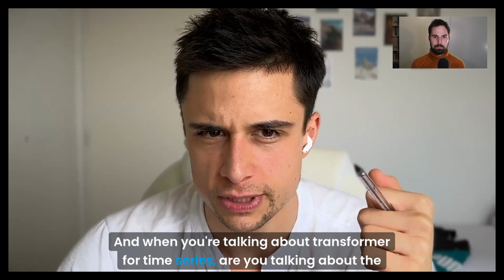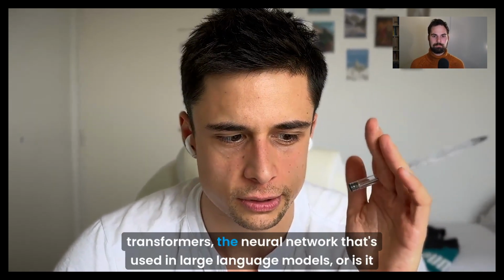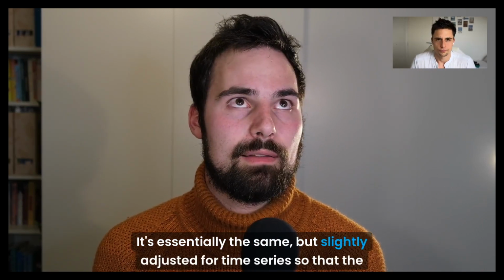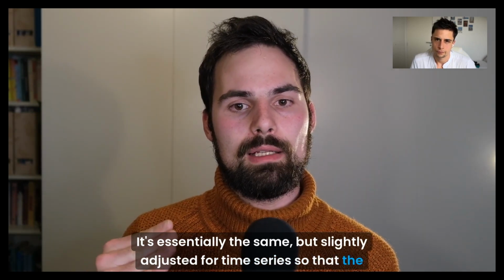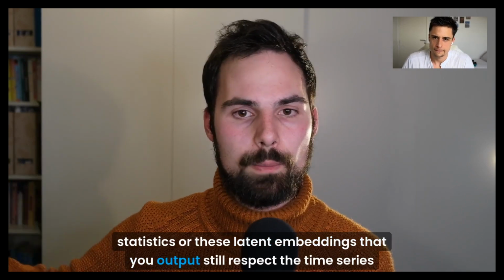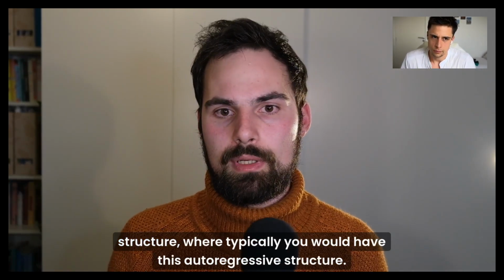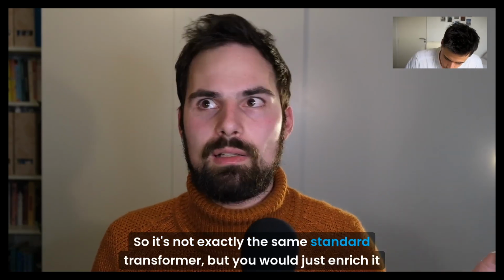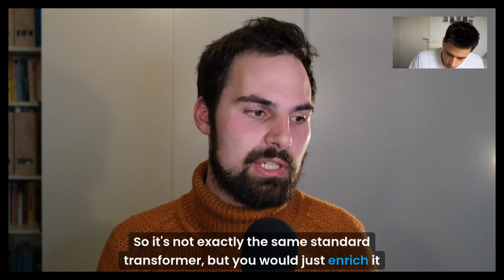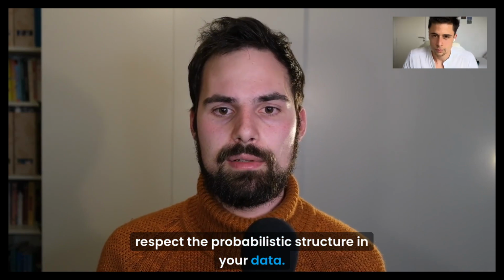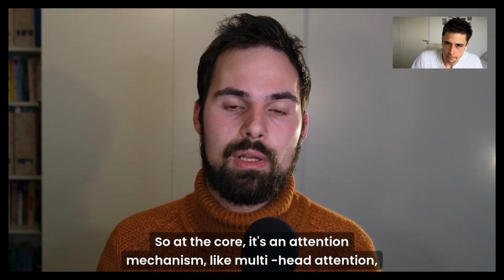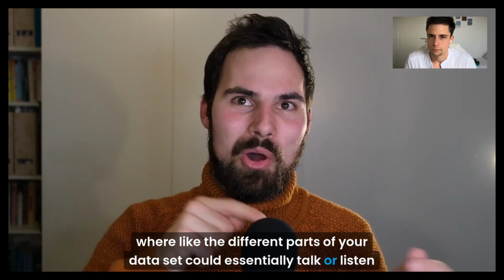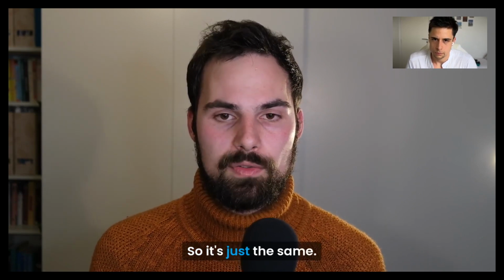And when you're talking about transformer for time series, are you talking about the transformers, like the neural network that's used in large language models, or is it something else? It's essentially the same, but slightly adjusted for time series, so that the statistics or these latent embeddings that you output still respect the time series structure, where typically you would have this autoregressive structure. So it's not exactly the same as a standard transformer, but you would just enrich it to respect the probabilistic structure in your data. But at the core, it's just the same. At the core, it's an attention mechanism, like multi-head attention, where the different parts of your data set could essentially talk or listen to each other. So it's just the same.